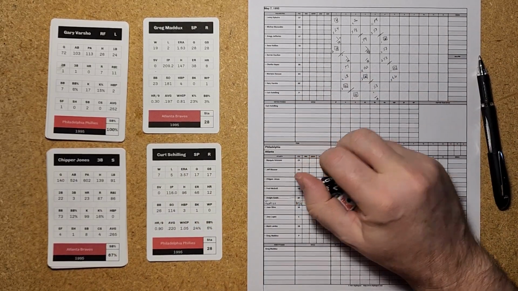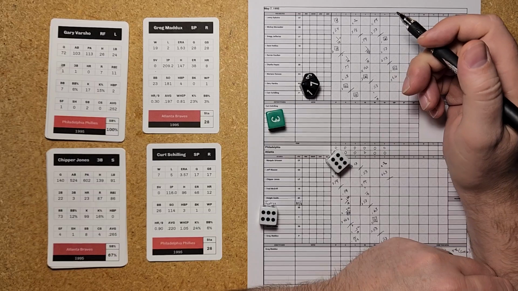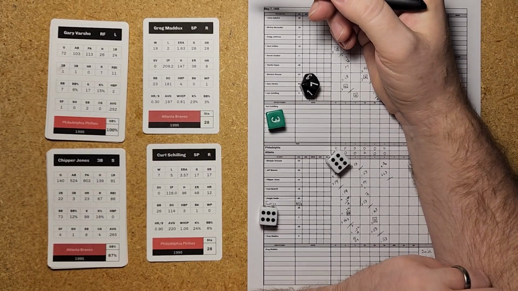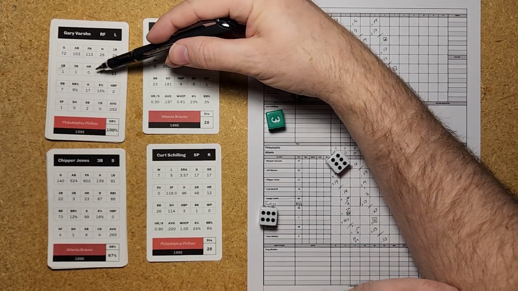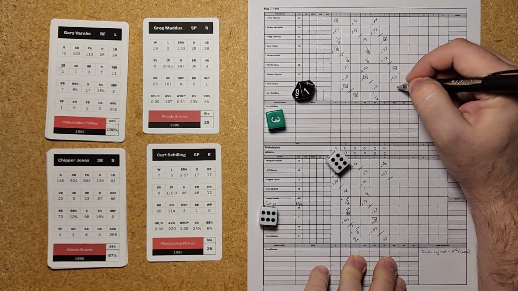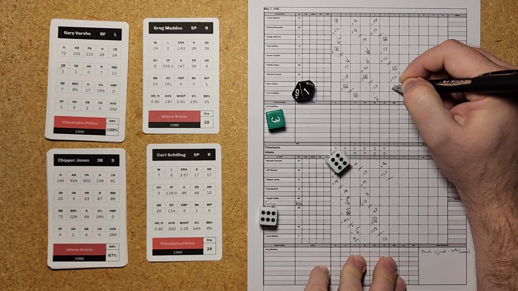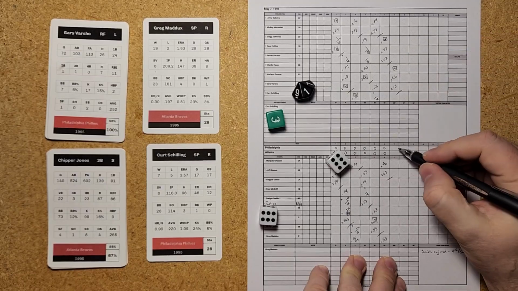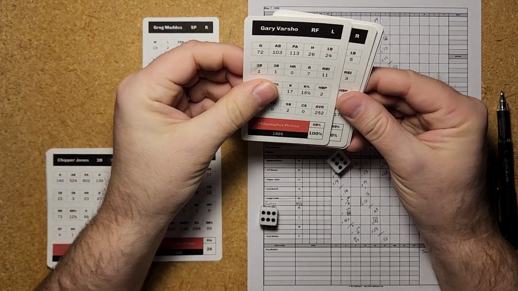Gary Varsho, in right field in this game, is batting left-handed against Maddux. 66, there's a chance for a home run. Are his home runs less than 8? Way less than 8. He didn't have any home runs, so that means he is going to ground out right back to the pitcher, and that's super fitting with Gregory Maddux, as he completes the 1-2-3 inning by throwing it over to Fred McGriff.